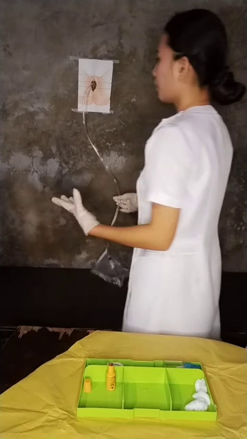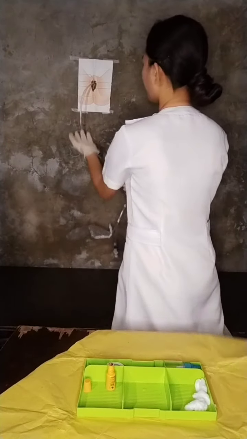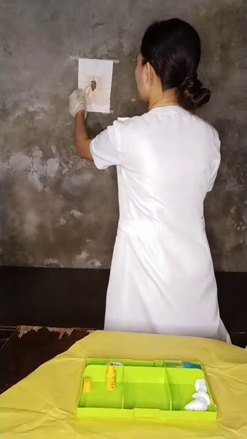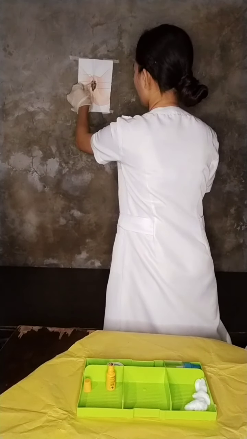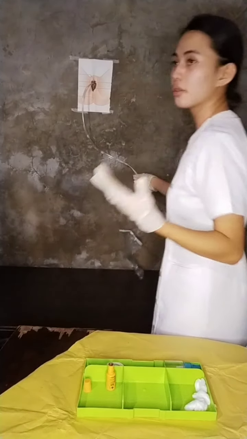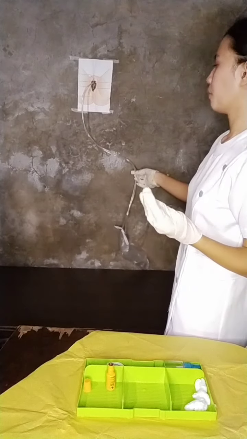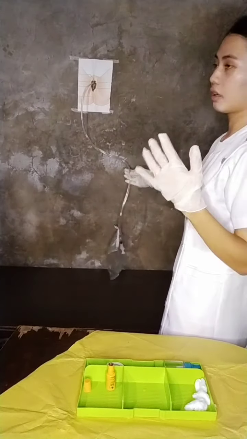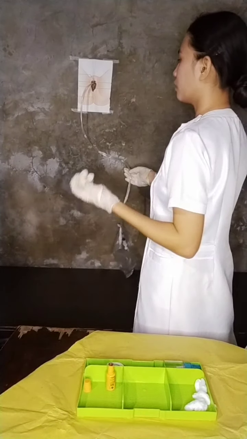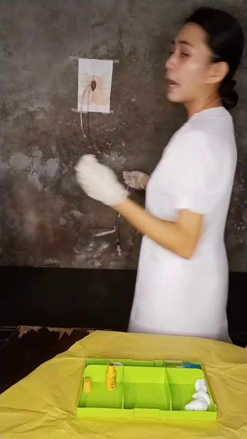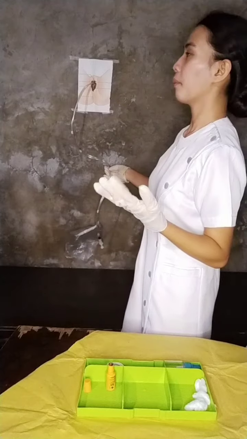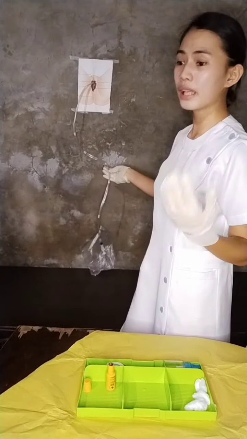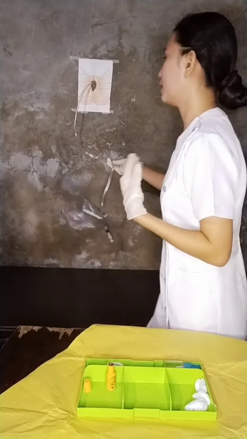And then once you see urine flow, you can now advance the catheter 2 inches. The purpose of this is to ensure that the catheter is already inserted into the urethra of the patient, and to prevent pressure on the opening of the bladder once you inflate the balloon.